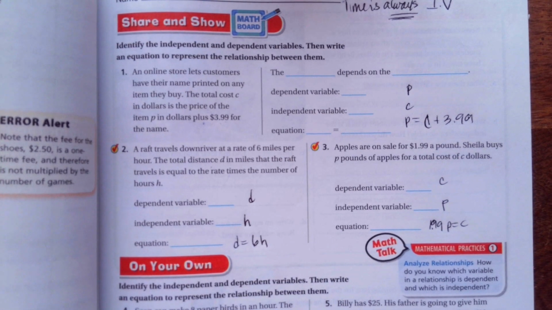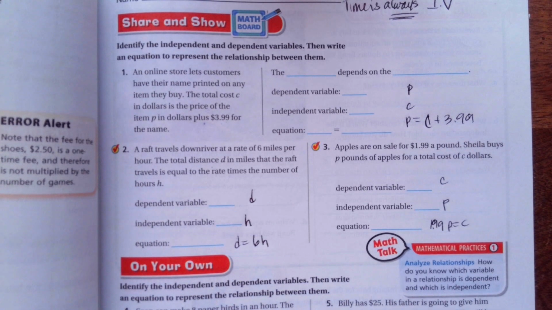Okay. Number 4. Sean can make 8 paper birds in an hour. The total number of birds, B, is equal to the number of birds he makes per hour times the number of hours.